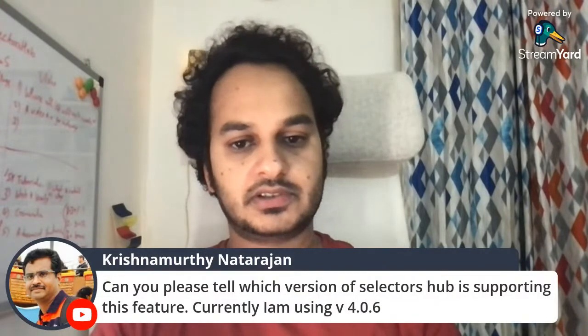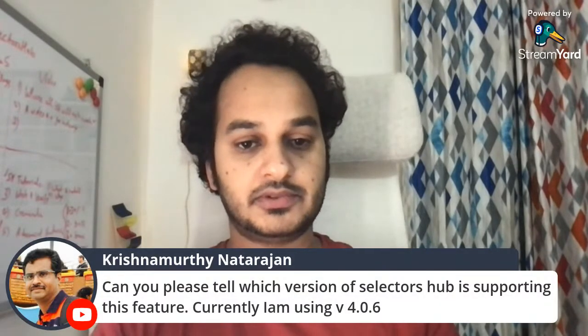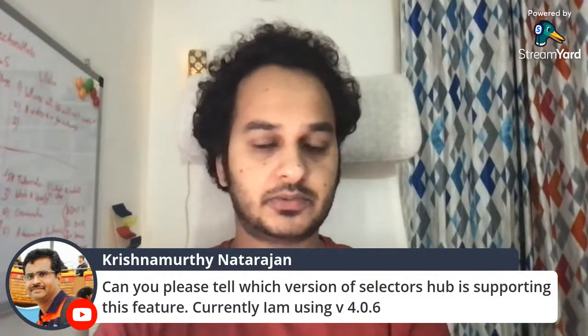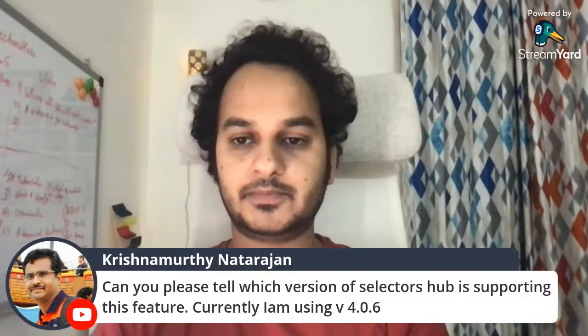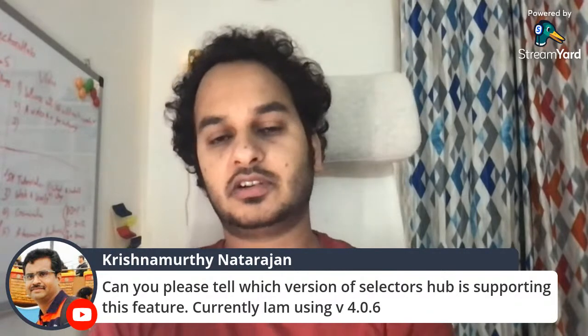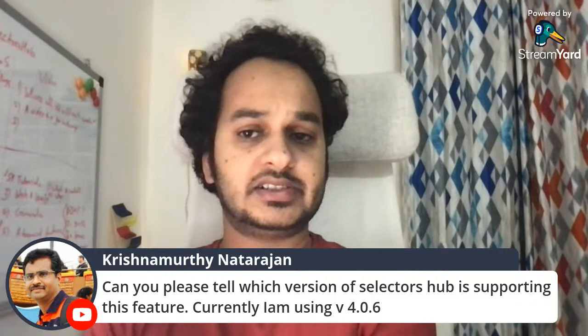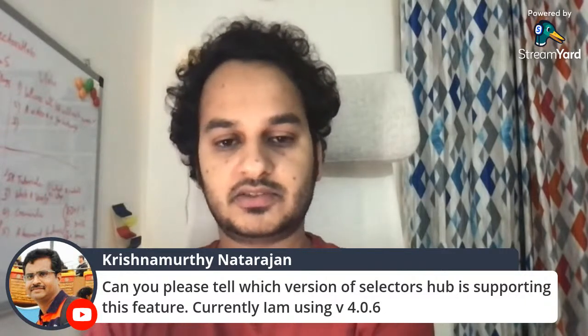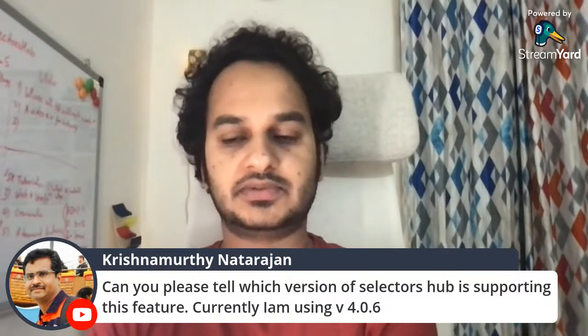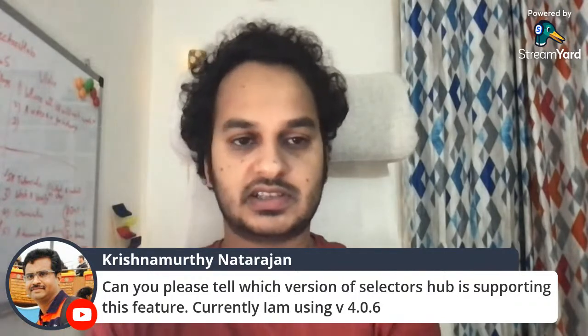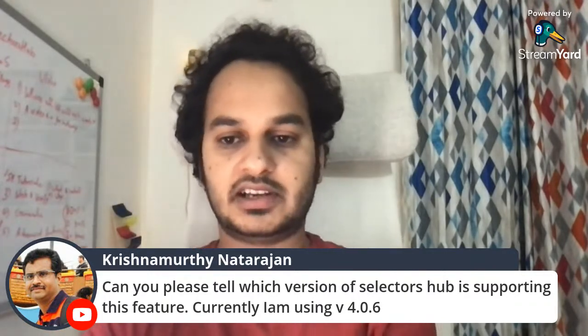Can you tell us which version of SelectorsHub is supporting this feature? Currently I'm using 4.0.6; from 4.0.7 onwards this feature is available. It is already live in the browser stores, so in Chrome, Edge, and Opera this feature is available. So you can just update it, and you will get it.